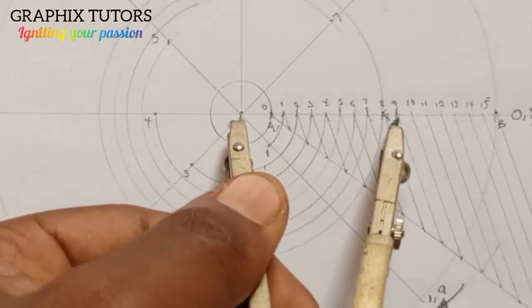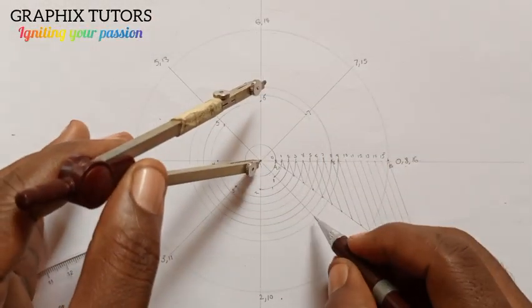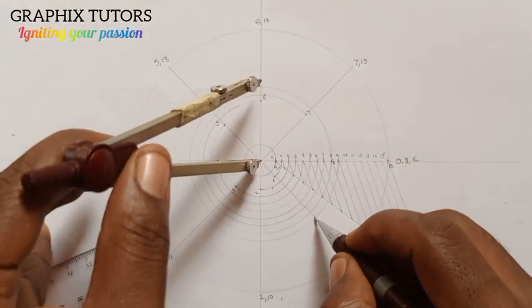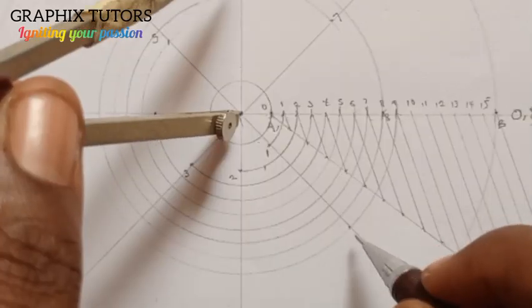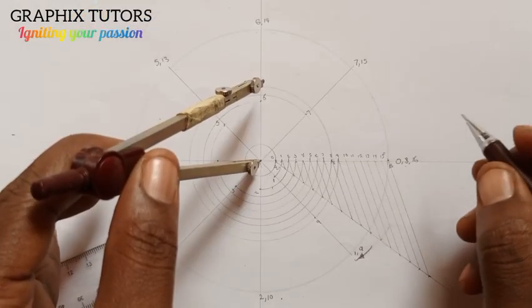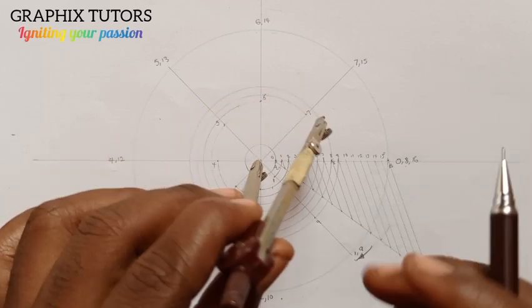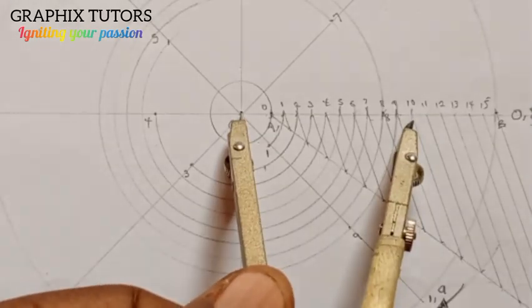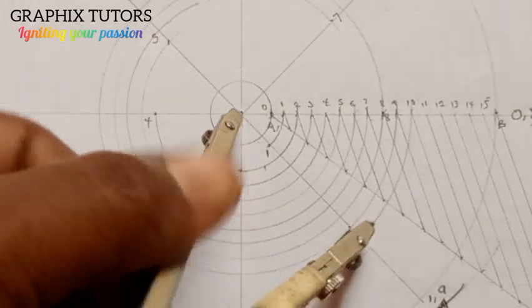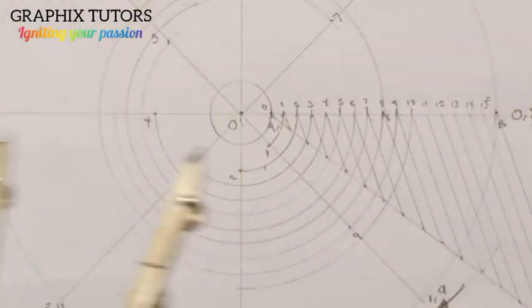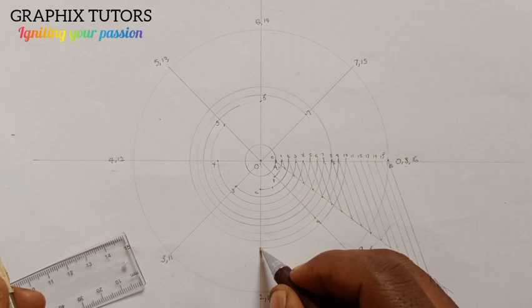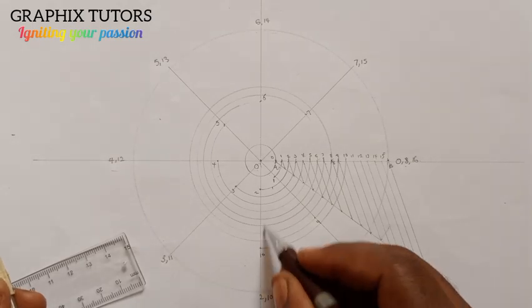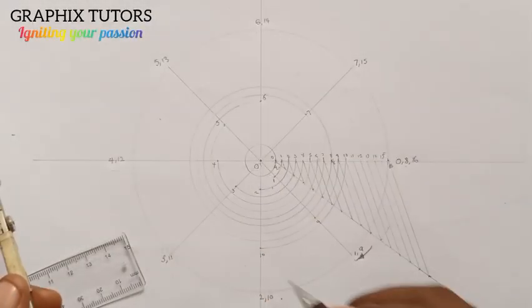Do the same thing for 9. So this is the line of 9, right? Line of 9. Then I'll go to 10. Move to point 10. Now this is our line of what? Of 10. Line of 10, because 10 and 2 are on the same line.